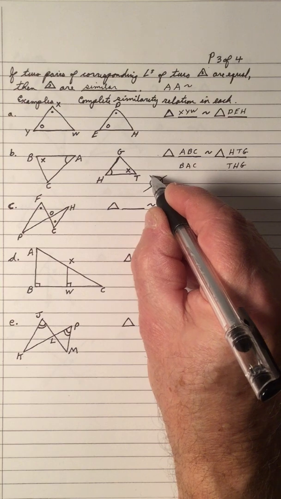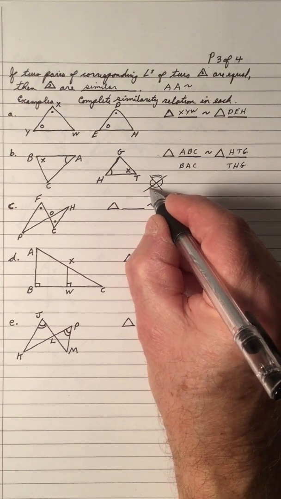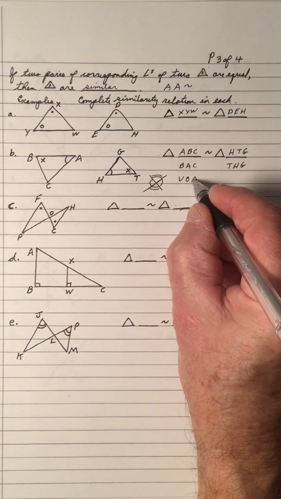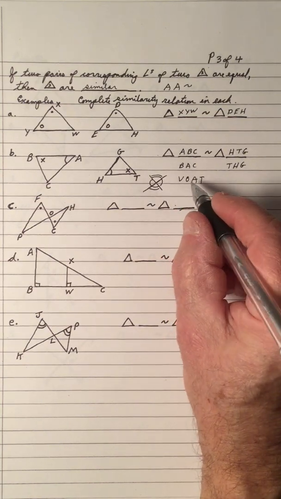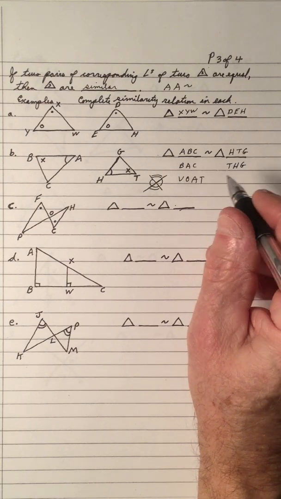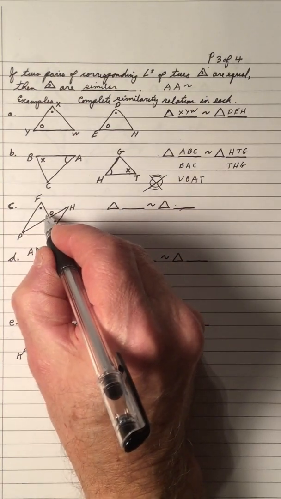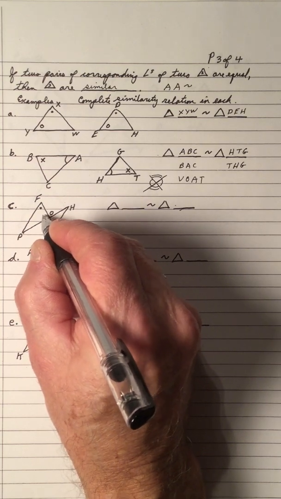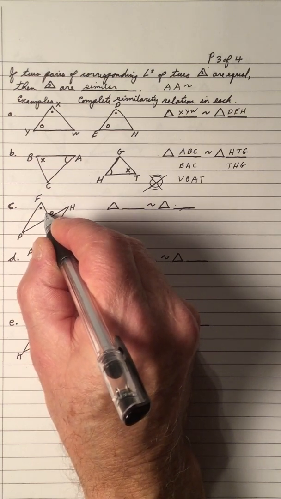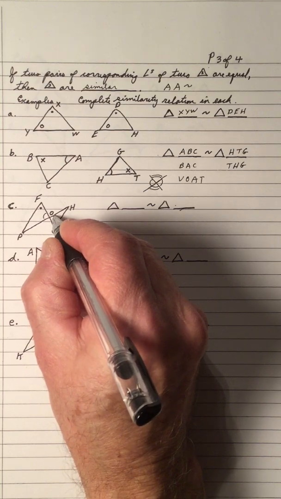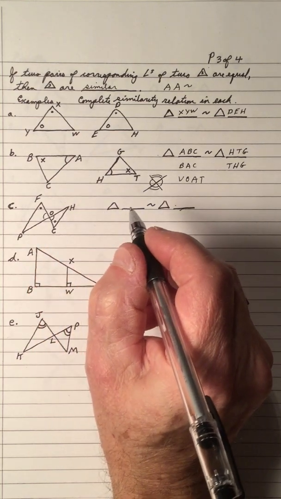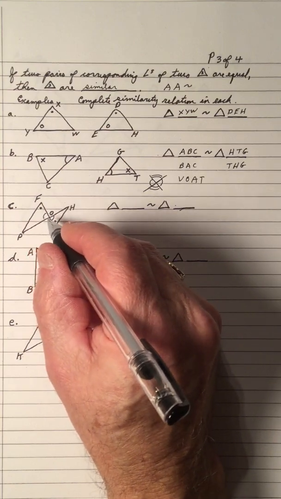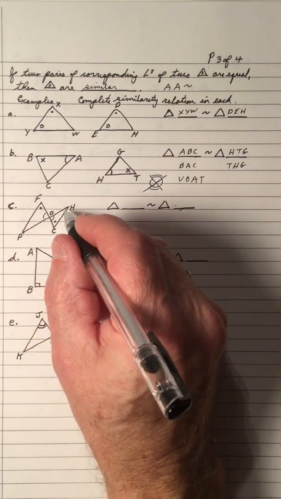I call it the VOAT theorem, vertically opposite angle theorem. So we mark this angle, which is O. So O goes with O by VOAT. So F goes with C, O goes with O, so P must go with H.